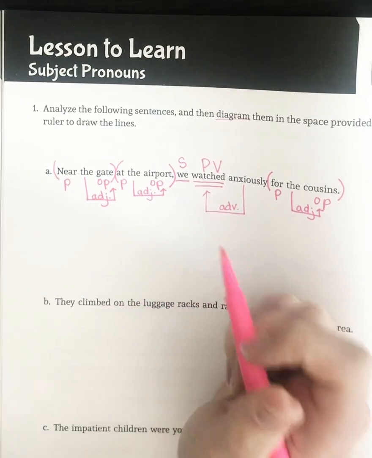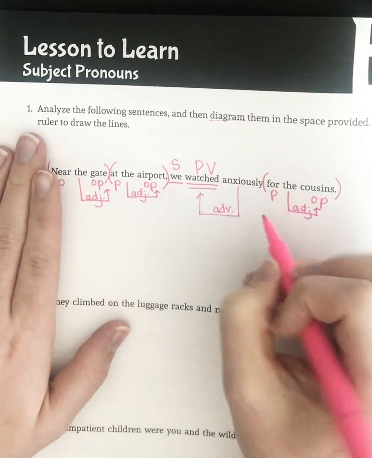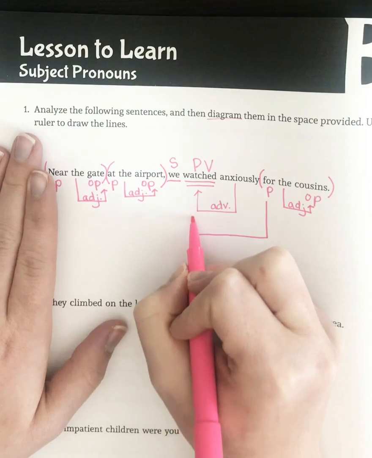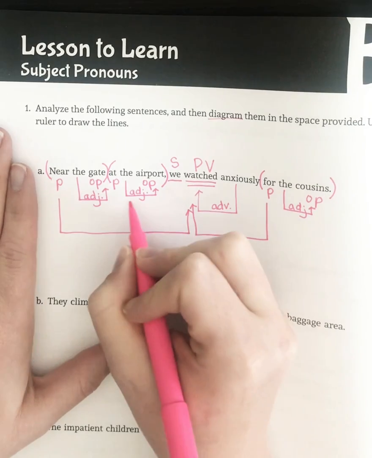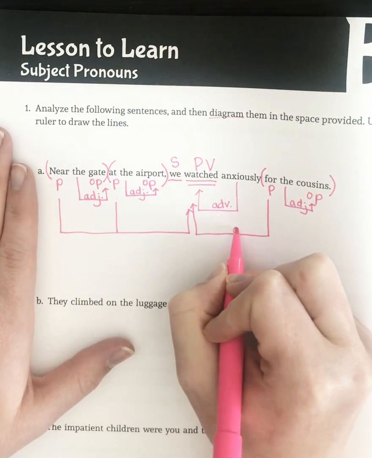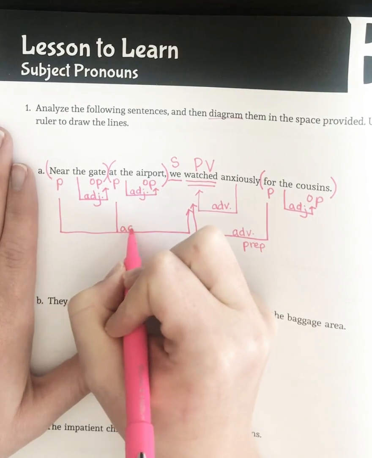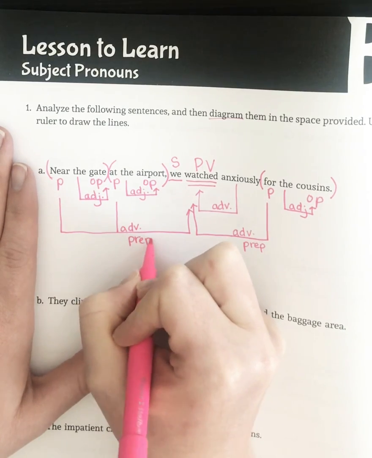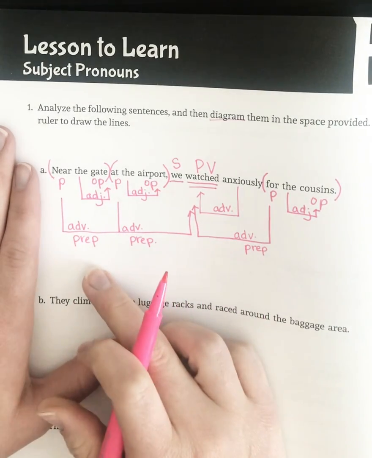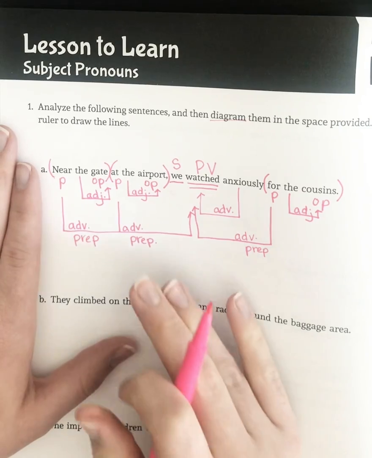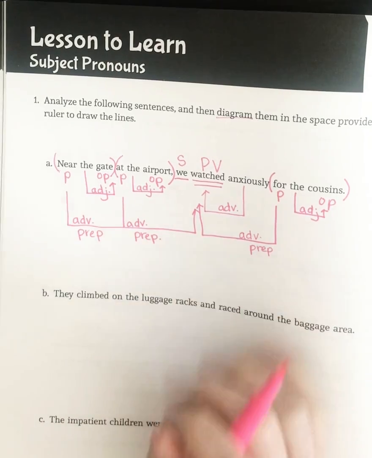The only thing I have left is to figure out what these prepositional phrases are modifying. They are all adverbial prepositional phrases. Okay, they are all going to go to watched. So I'm going to mark all of these as adverbial prepositional phrases. Remember, when we're trying to figure out whether something is an adjectival prepositional phrase or an adverbial, it has to answer the same questions that an adjective or an adverb would answer, the same ones, okay?